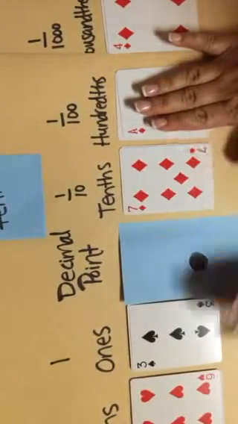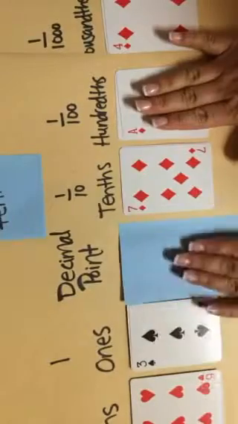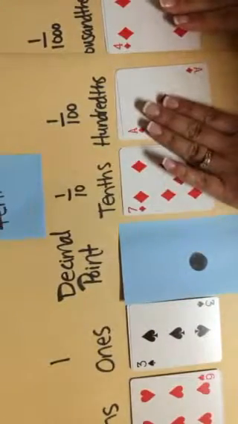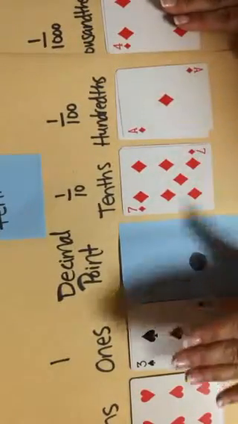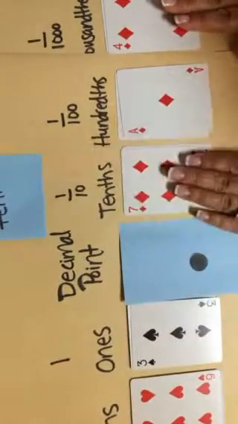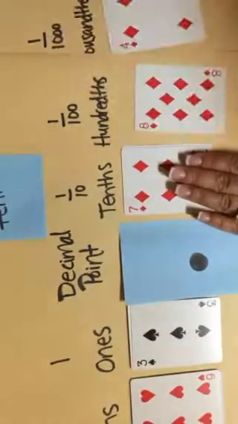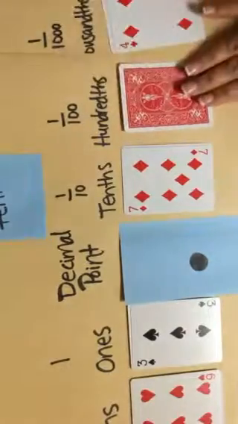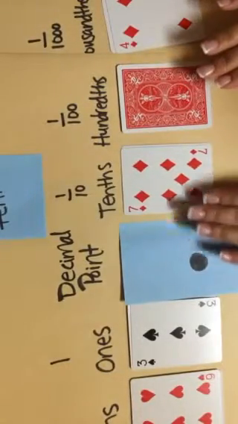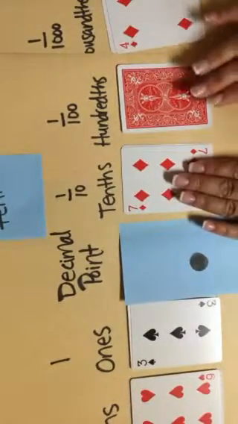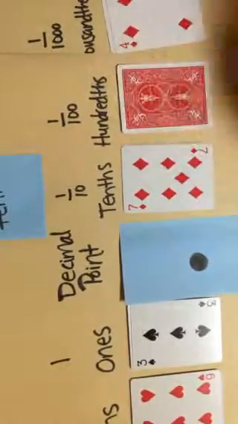So if we're rounding to the tenths place and our number is 3 and 71 hundredths, well then our number would remain 3 and 7, but then this would become a 0. So that would be 3 and 7 tenths, or 70 hundredths.